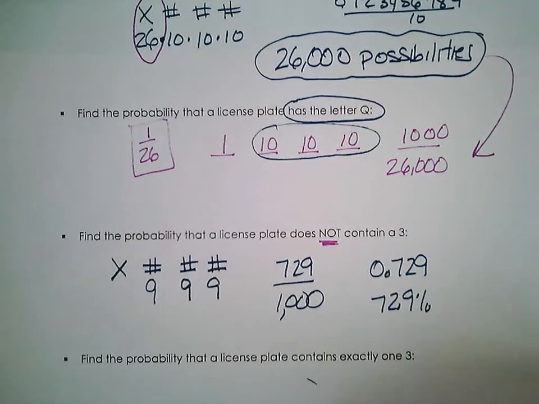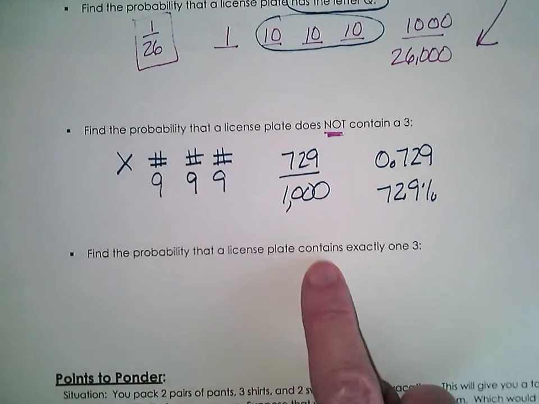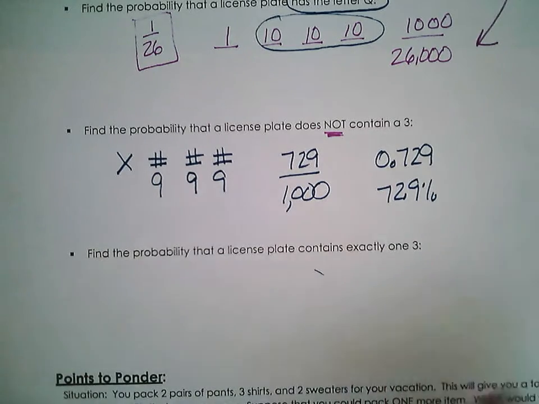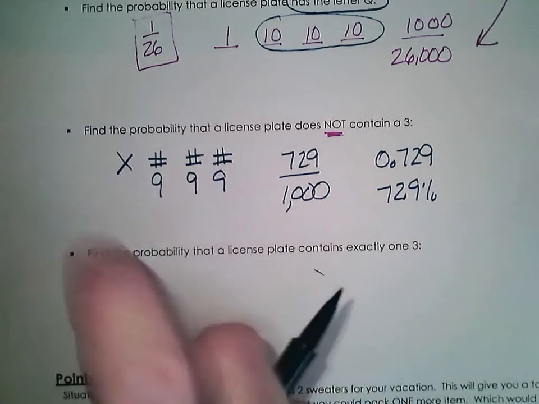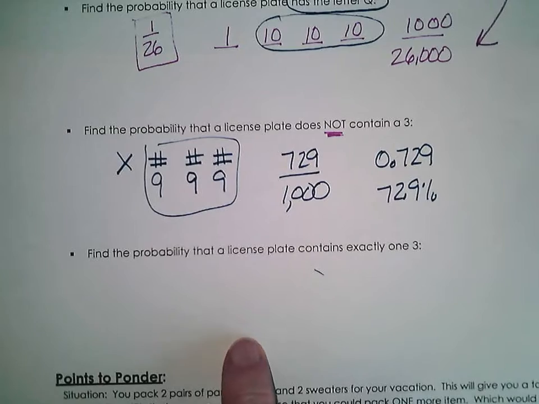And then let's take a look. Find the probability that a license plate contains exactly one 3. Well, let's take a look at this. We have a couple different ways we could do that. Again, I'm not even going to worry about the letter. I'm just going to focus on these numbers, okay? So we have some different situations.